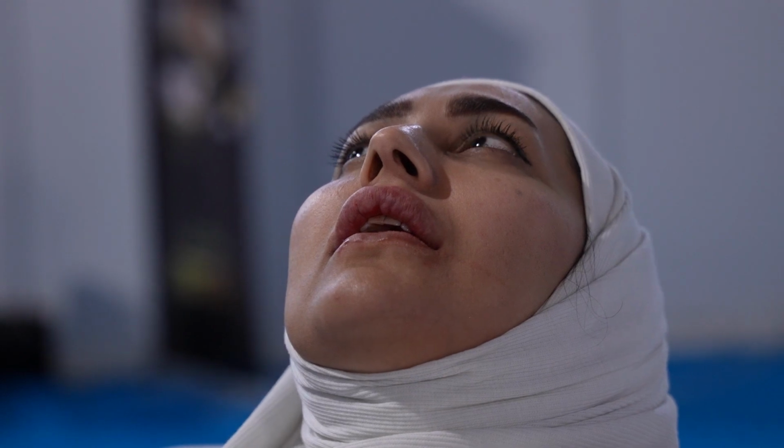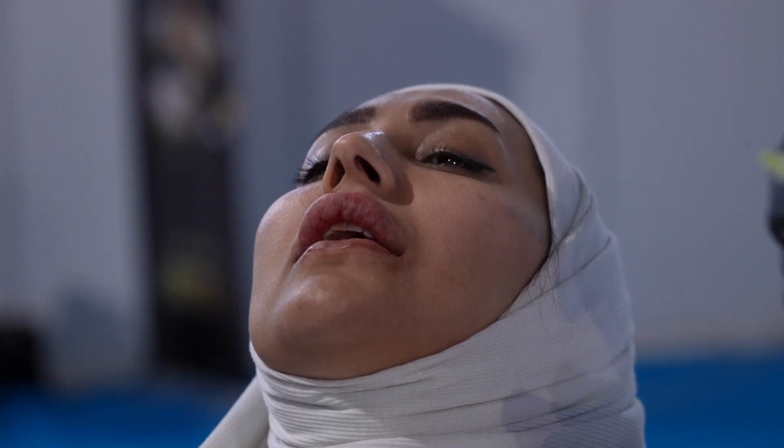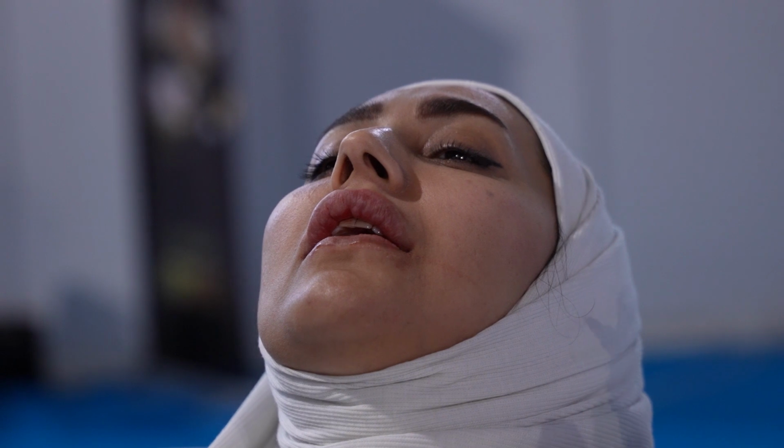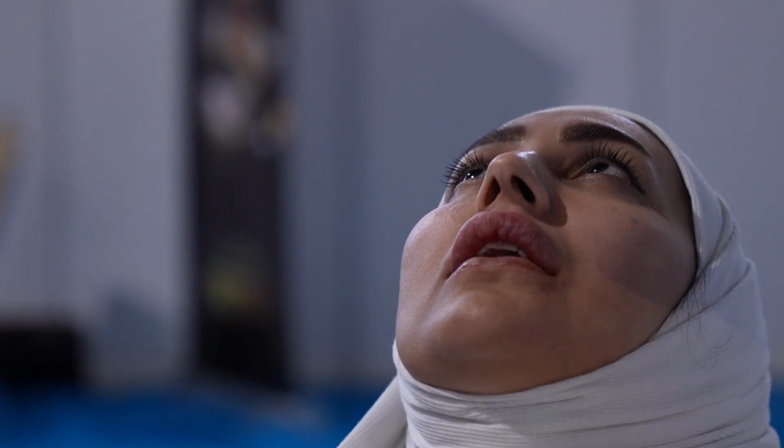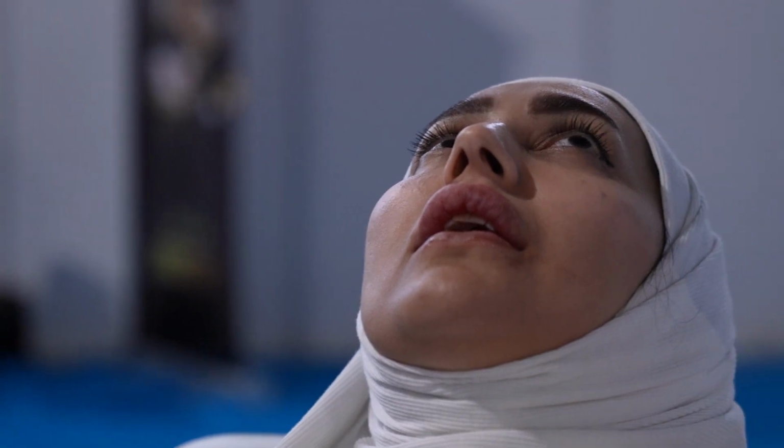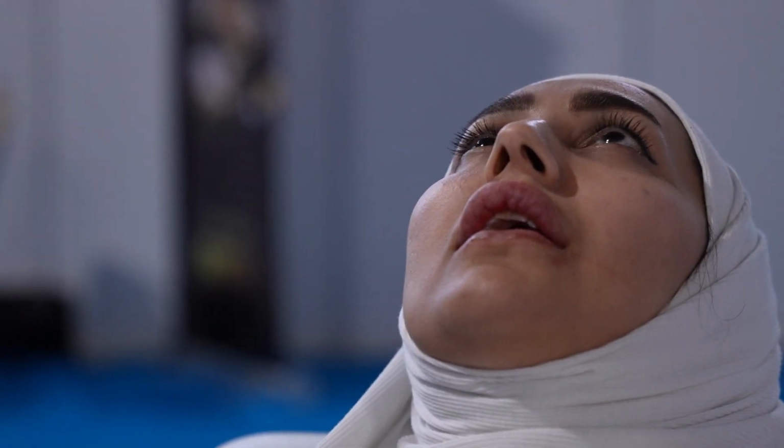For the lower lip, do you reach to the middle of the lip? No. Just for volumization, we can touch the body of the lip. For contour only.